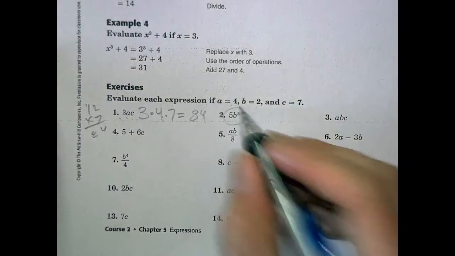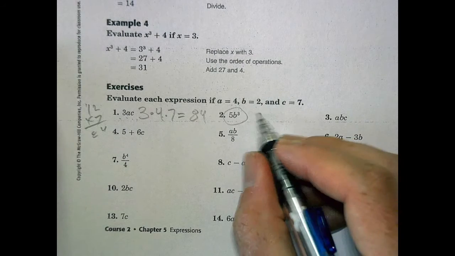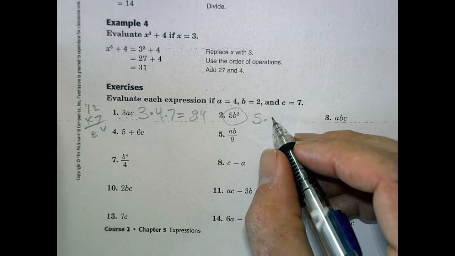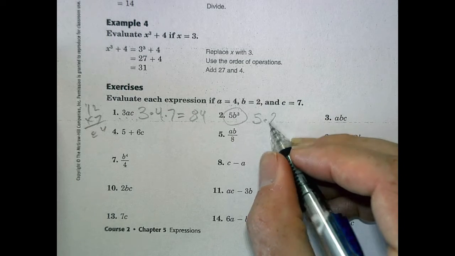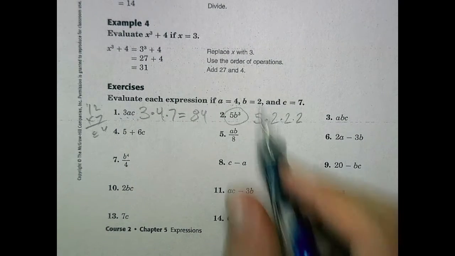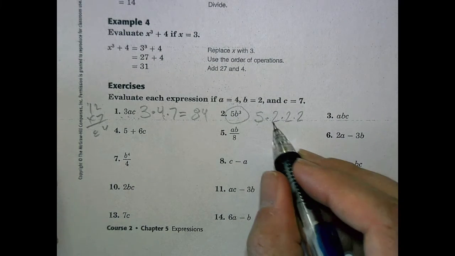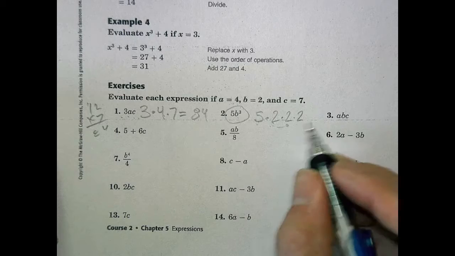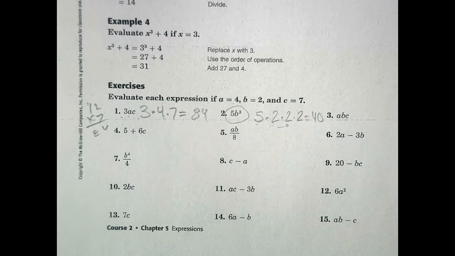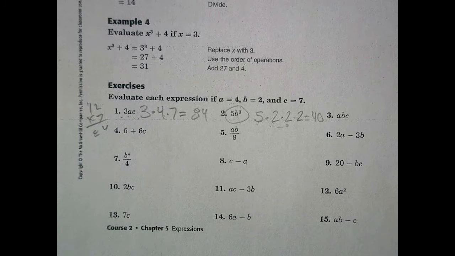If I have 5 to b squared, that means it's 5 times, in this case, b cubed. B cubed is b times b times b, or 2 times 2 times 2, right? That's what's happening with the b squared. So 5 times 2 is 10, times 2 is 20, times 2 is 40, and I move on. So lots of things you have to do within that when you're working with different expressions.